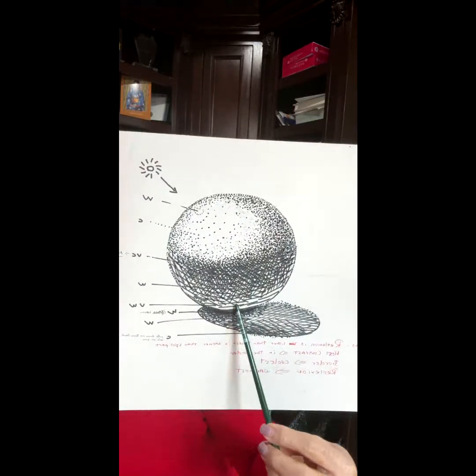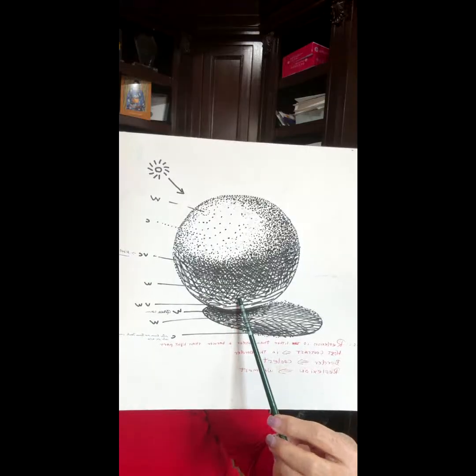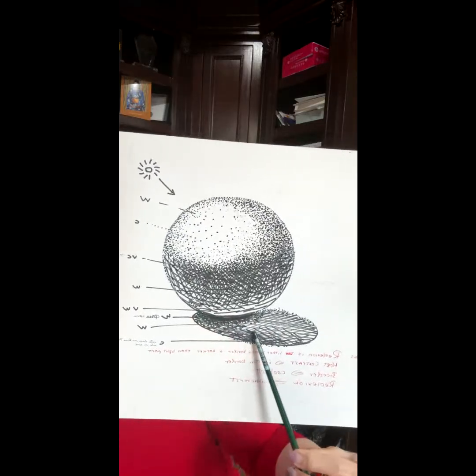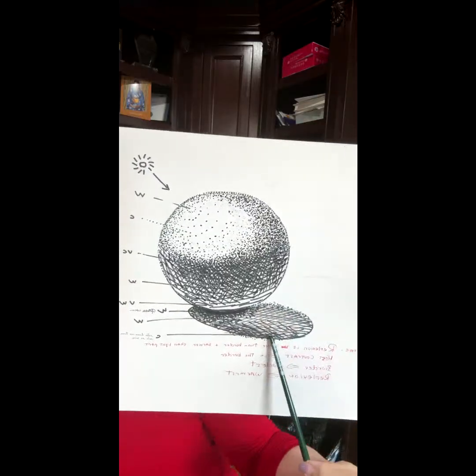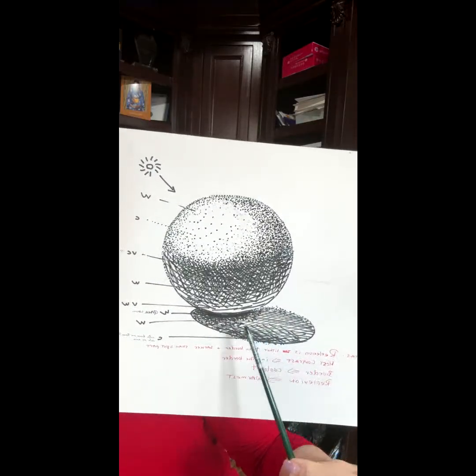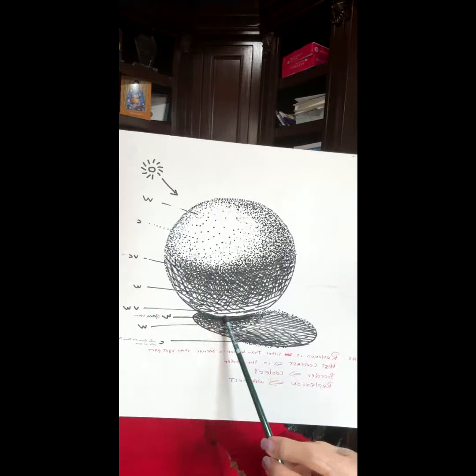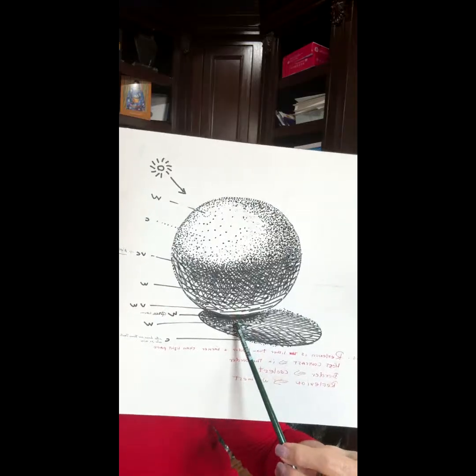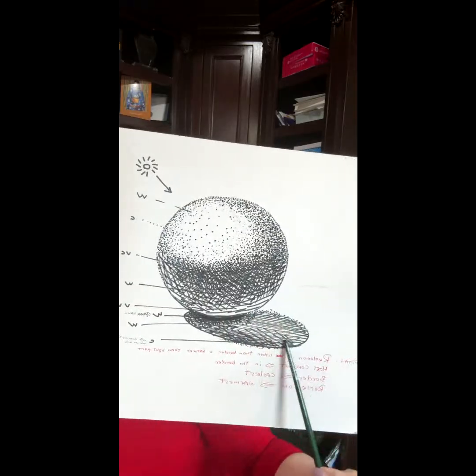The reflection is always very warm. There is a shadow here, cast shadow, which is darker, where they sit or they kiss, but it's cast shadow.